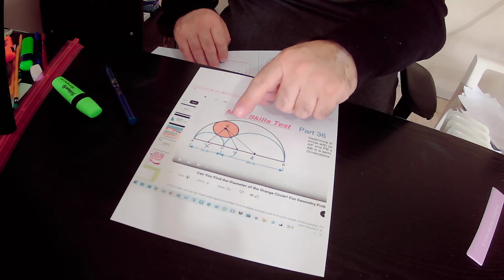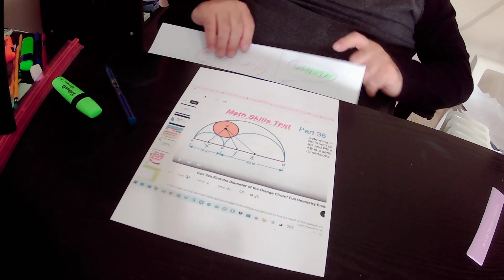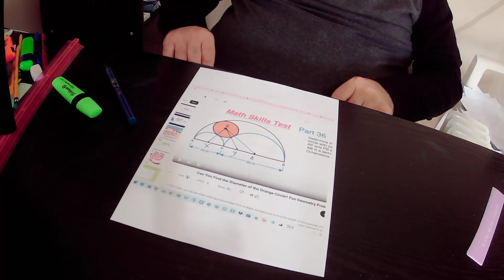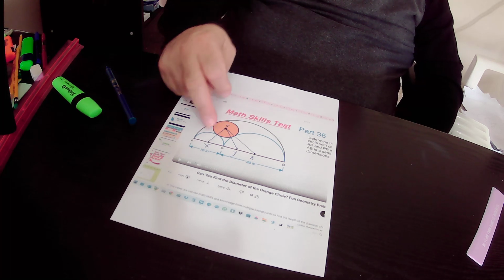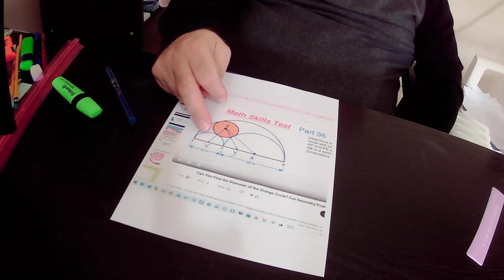So what is the length of line segment CX? C is the center of the open circle with radius R, X is the center of this semicircle with radius 5.